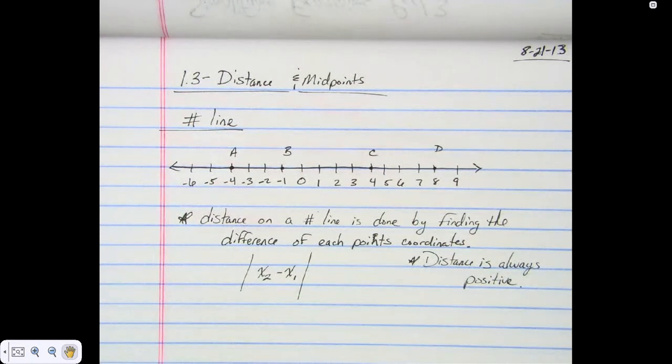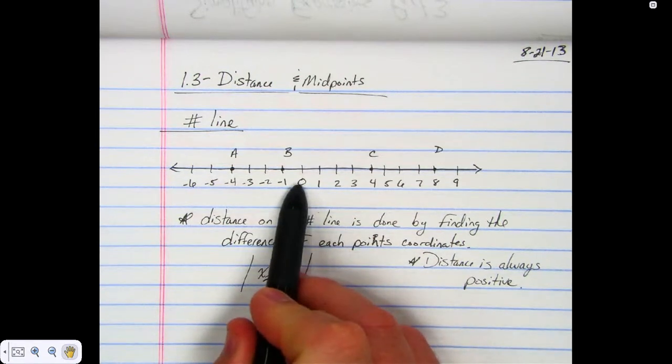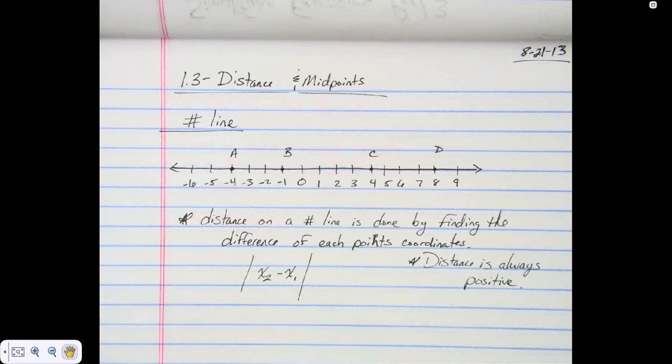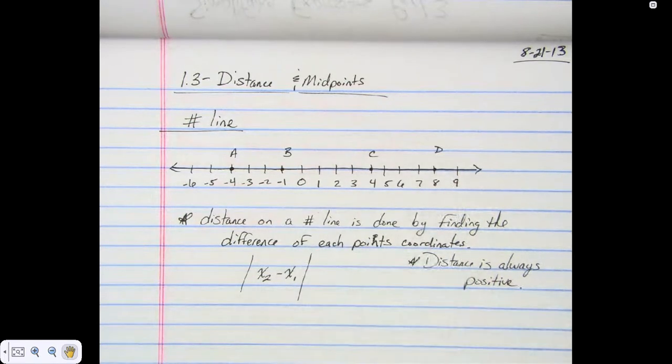Now, negative and positive are basically just used for direction, just as on a number line. Negative means to the what of 0? Left. It's somewhere to the left of 0. That's direction. Positive means somewhere to the what? Right. The distance between them has nothing to do with positive or negative, it's just how far from here to there.